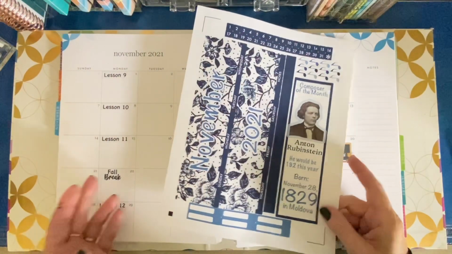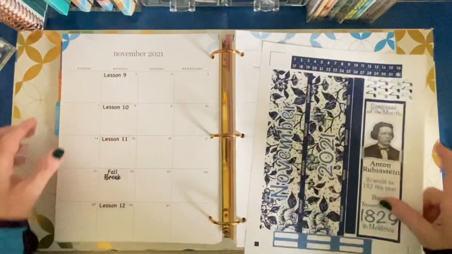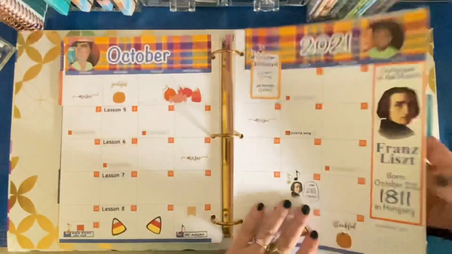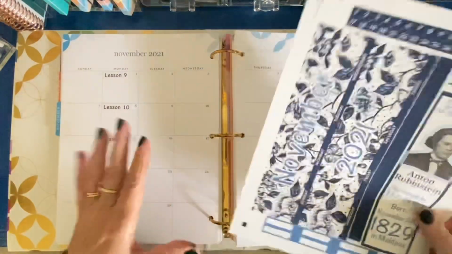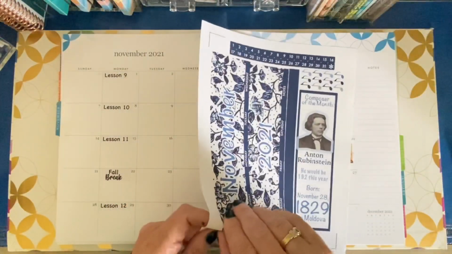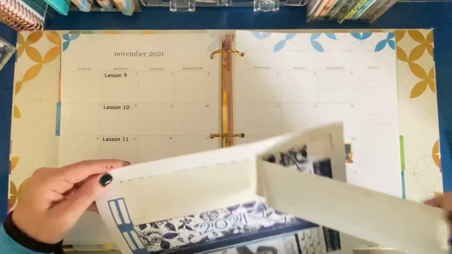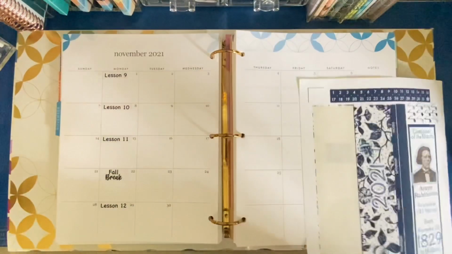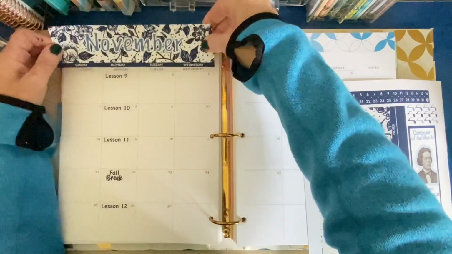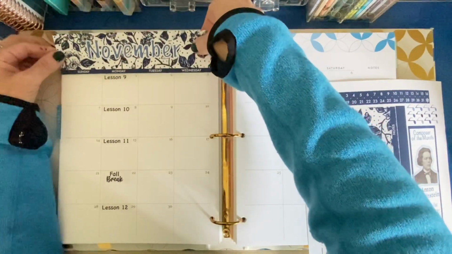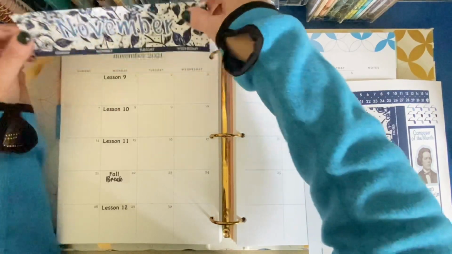I've made a kit for the month, and last month, if you watched, I came up with a Composer of the Month idea, which is not all that novel because I think a lot of teachers do this. But this month, the Composer of the Month will be Anton Rubinstein because he has a November birthday.